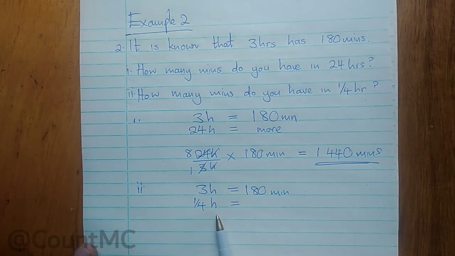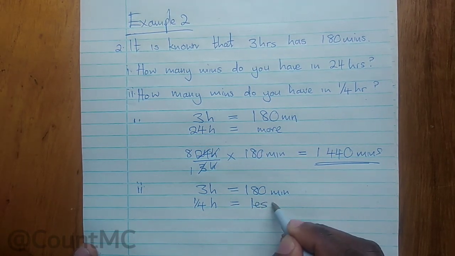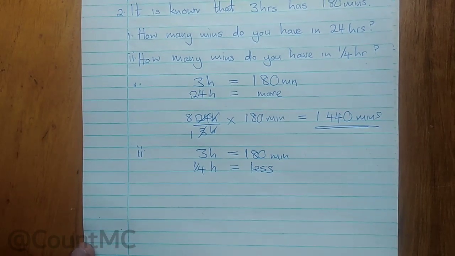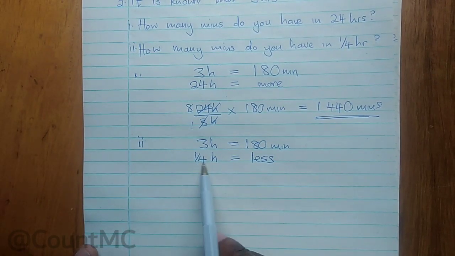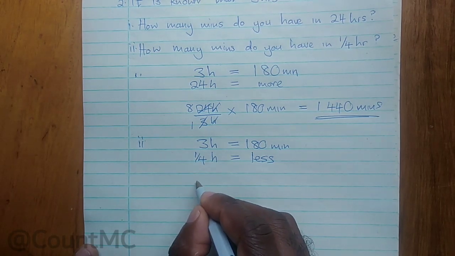A quarter of an hour, this is way less than 3. So since it is direct proportion, we should expect less minutes for less hours. So we'll write less. Now, as we said, if you say less, it's the smaller number that will go on top. Okay. So let us create the fraction.